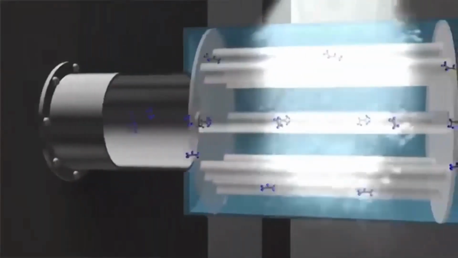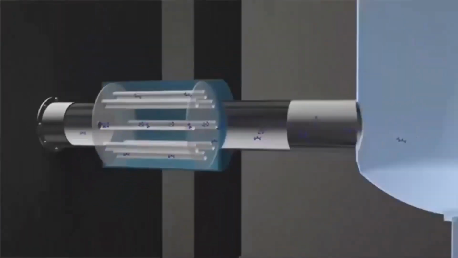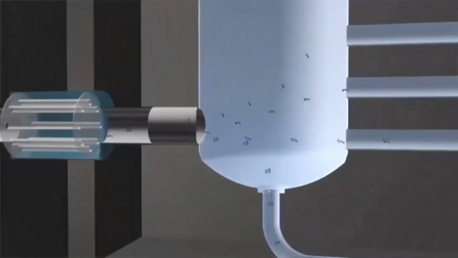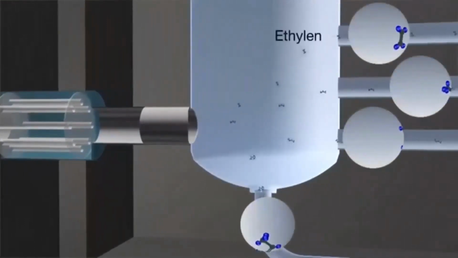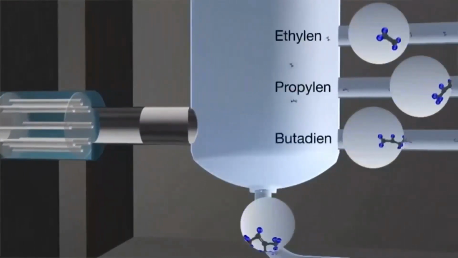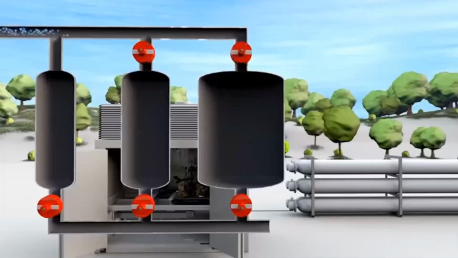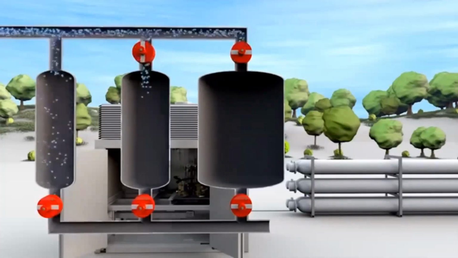It is then cooled into a dense liquid-like gas where it is then separated out into ethylene, propylene, butadiene, and cracked benzene. It is then sent to their assigned tanks where it awaits to be used.